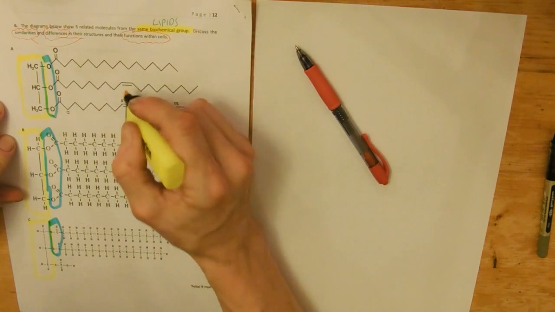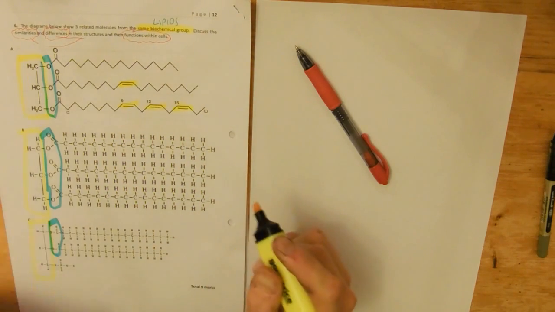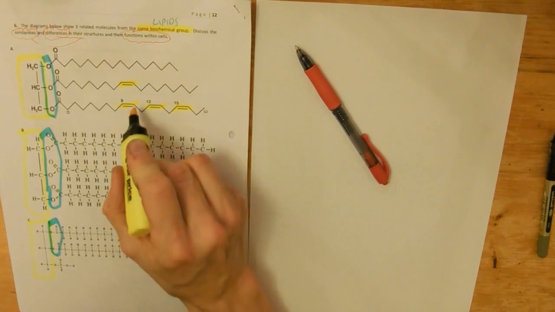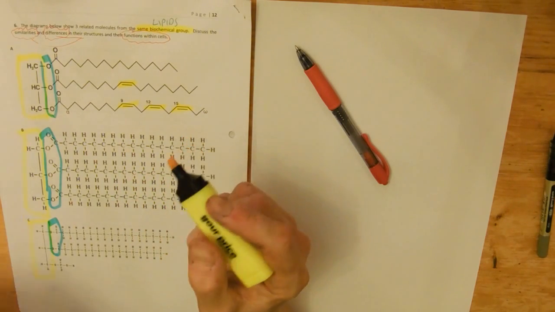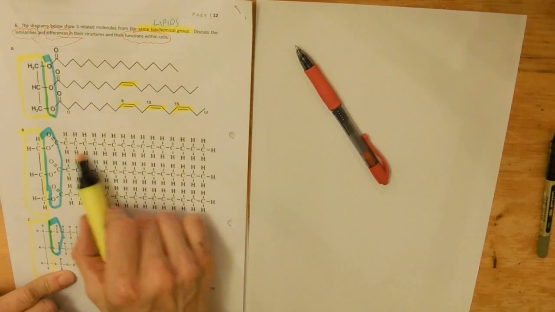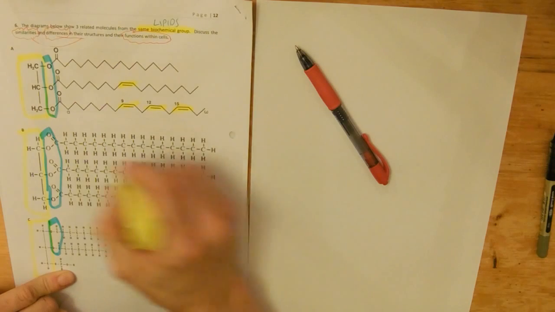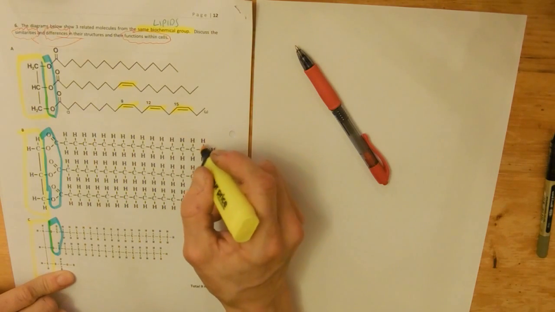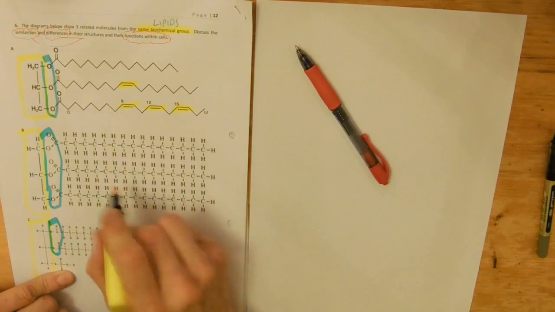We've got these unsaturated, and in fact it's many times as this, so it's polyunsaturated, you might have heard that there. Whereas in molecule B, these are totally saturated with hydrogen.